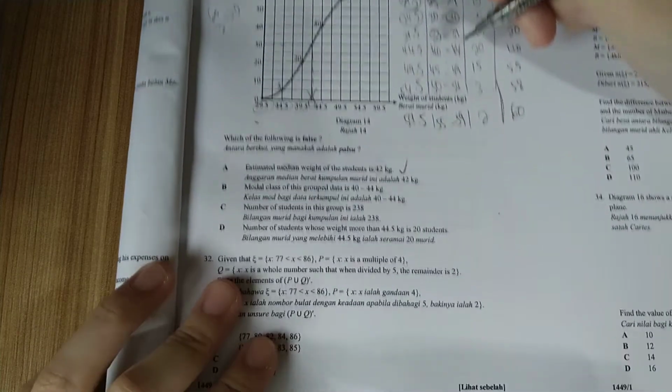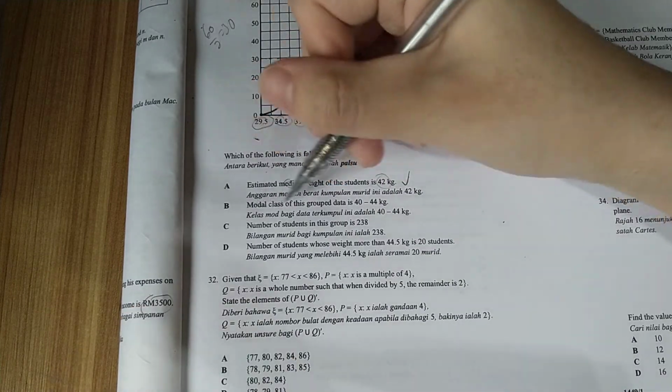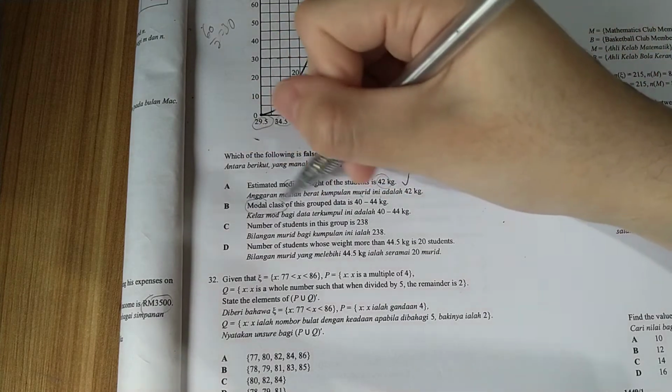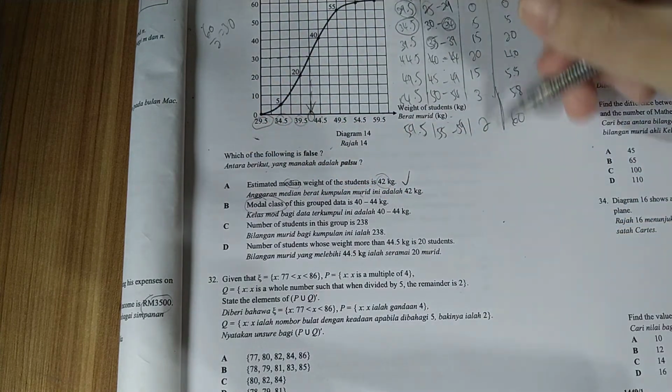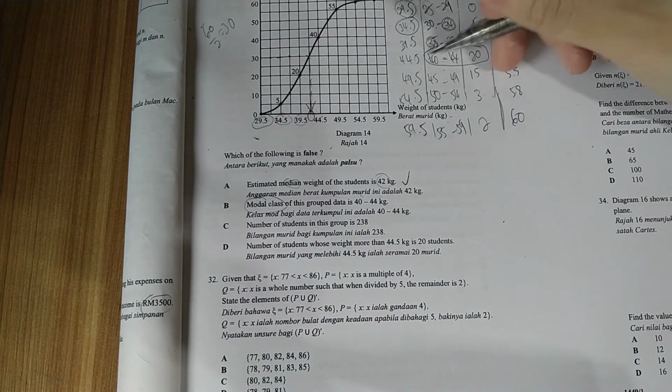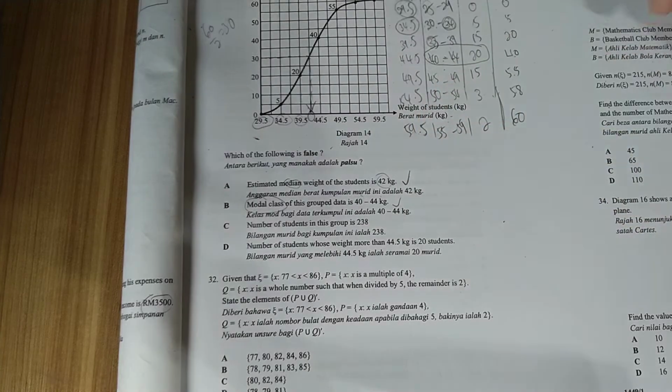Okay, A is true. What about B? Is B true? Model class is 40 to 44. Don't look at the graph. Look at the table. So 40 to 44 is the model class. What's model class? It means the class with the highest frequency. So which one is the class with the highest frequency? This one, right? 20 is the highest frequency. So the class is 40 to 44. So this is also true.